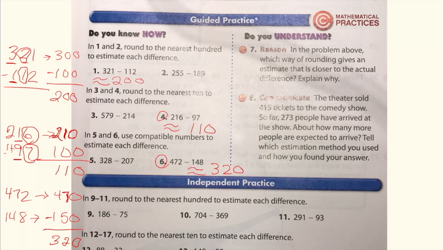There you have it. That's how you calculate the difference using estimation. Your next step will be to do the practice page. Make sure you check your work.